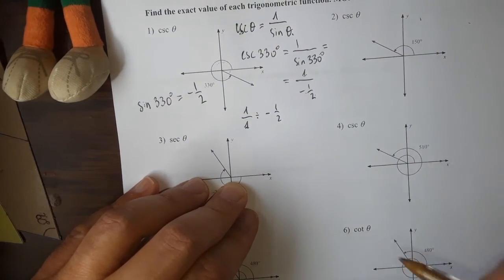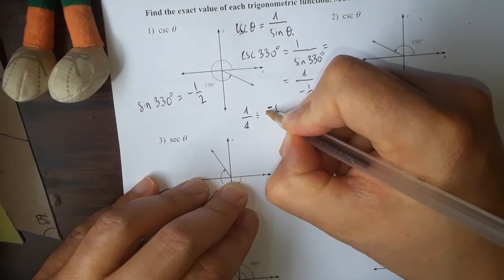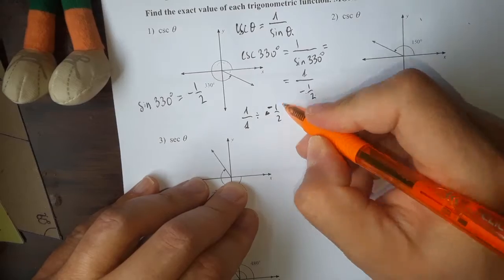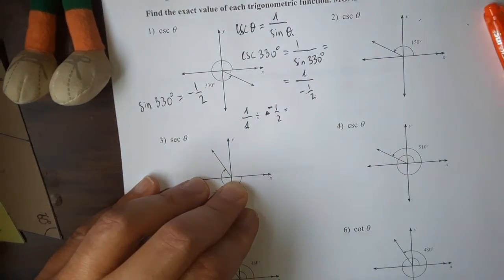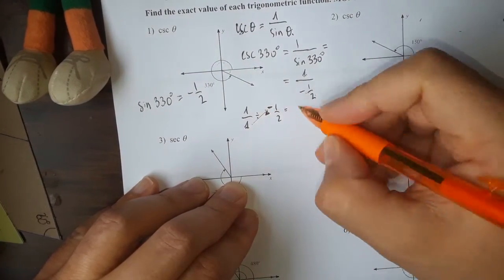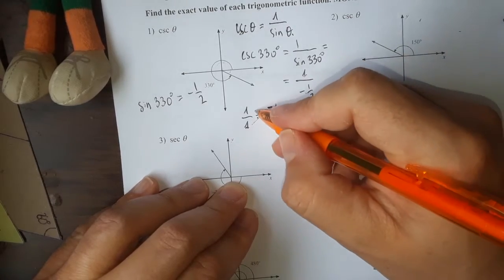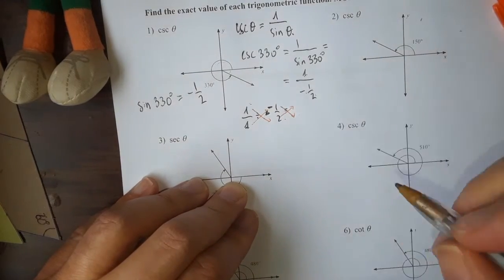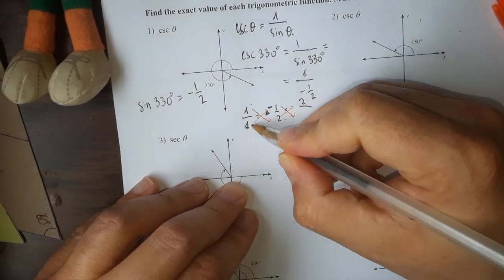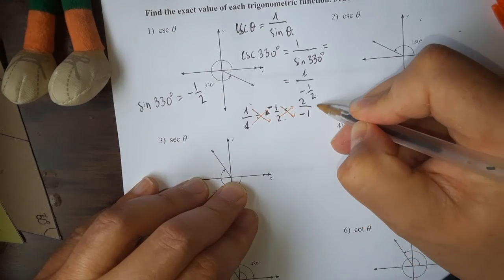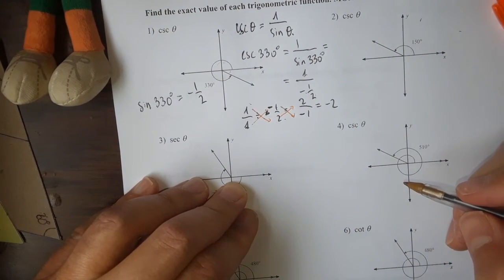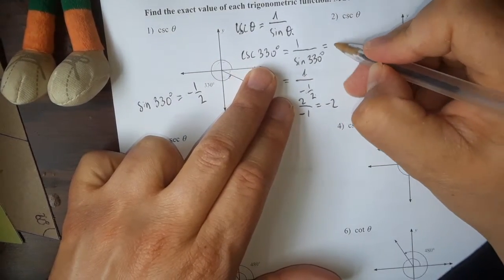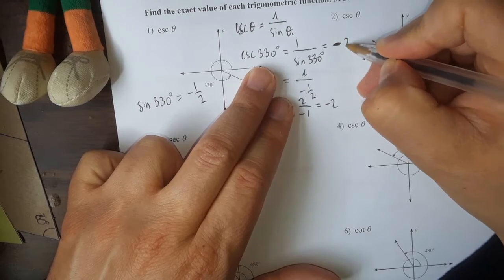This negative, I'm just going to put it here so it doesn't stand in the middle. It doesn't matter if you put it up here or down here. So now when we're doing this division, remember we're doing this times this, we put it underneath, and then this times this, put it at the top. So 1 times 2 is 2. 1 times negative 1 is negative 1. So that's negative 2. That's it. So cosecant of 330 is going to be negative 2. We're done.